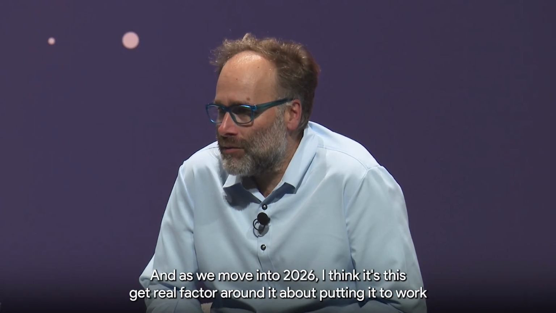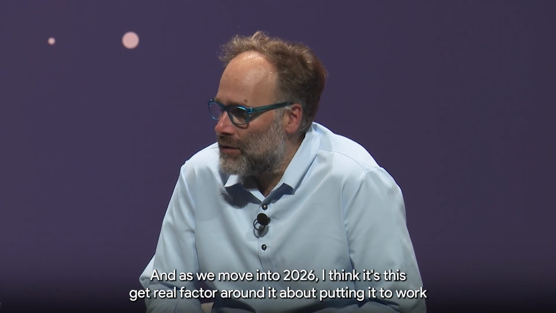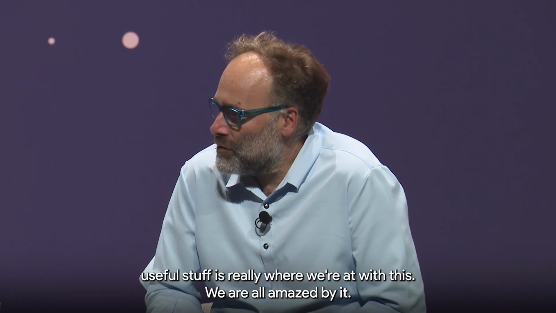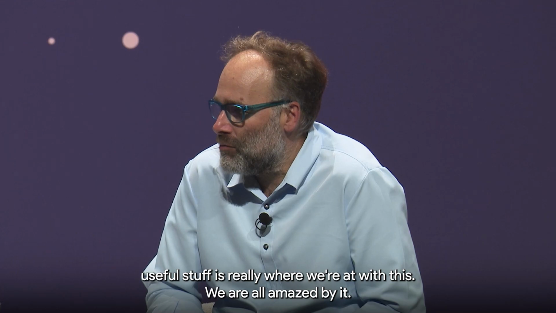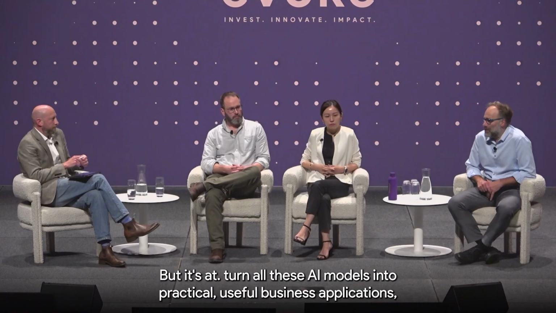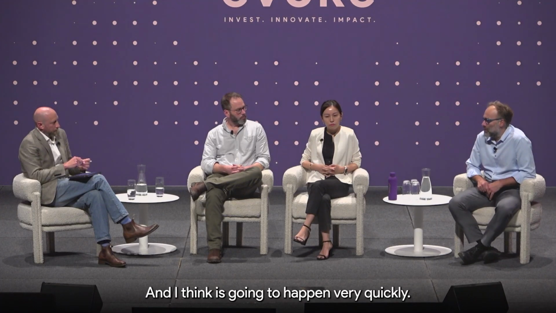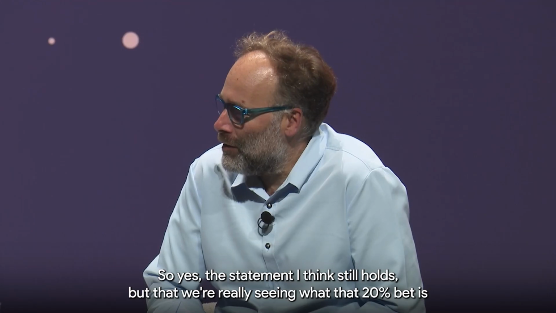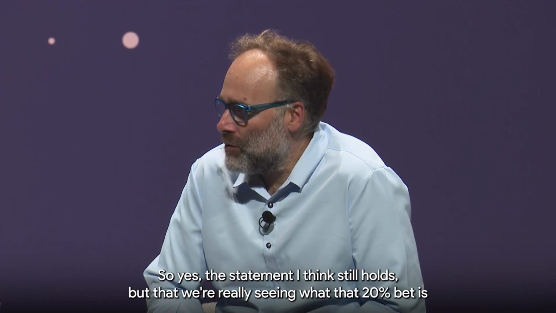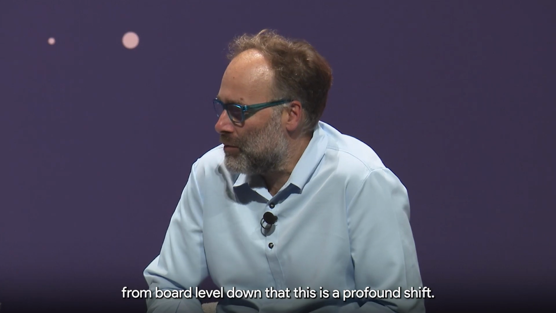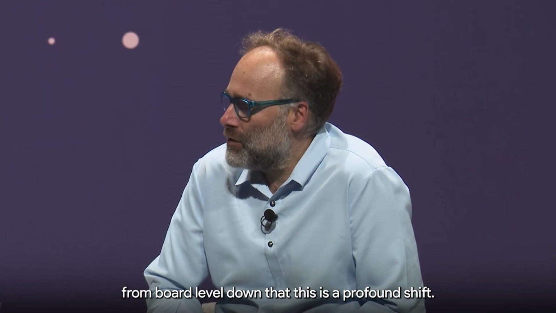And as we move into 2026, I think it's this get real factor around it about putting it to work for our careers, for our businesses, and making it actually do useful stuff is really where we're at with this. We're all amazed by it, but it's that turn these AI models into practical, useful business applications, which is hard and challenging, but really is starting to happen, and I think is going to happen very quickly. So yes, the statement I think still holds, but we're really seeing what that 20% bit is, and I think there is a broad-based acceptance from board level down that this is a profound shift.